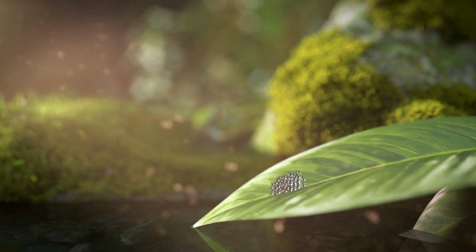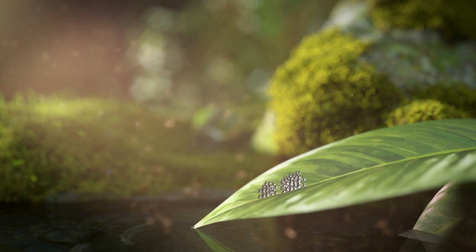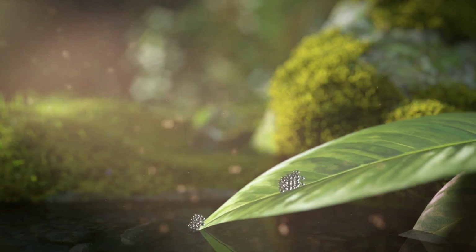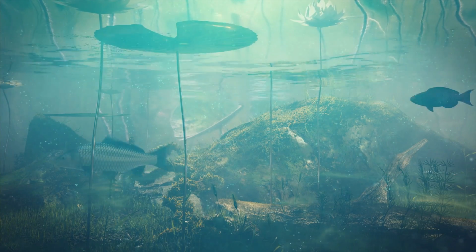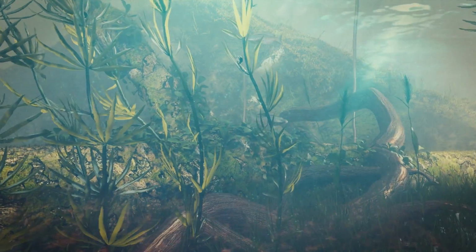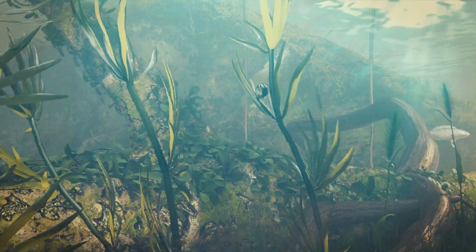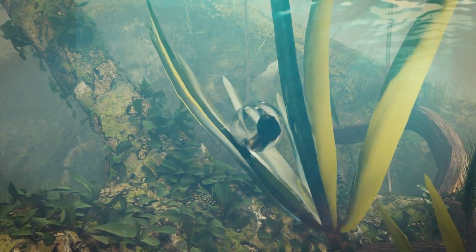Not all of the eggs are going to become fully grown frogs. Many of these eggs will get destroyed due to exposure to wind and rainfall. Others will get eaten by other animals, fishes and birds. Only the luckiest ones survive and start their journey. There are different stages in the life cycle of a frog.